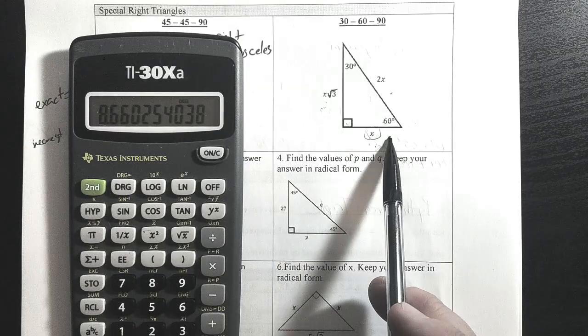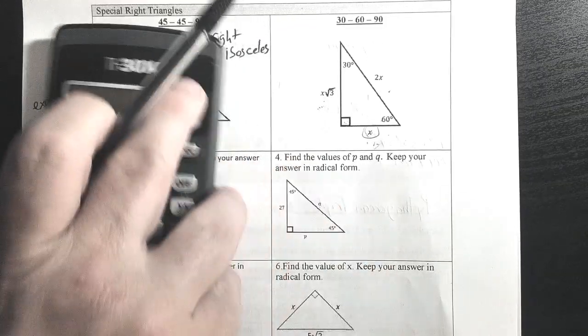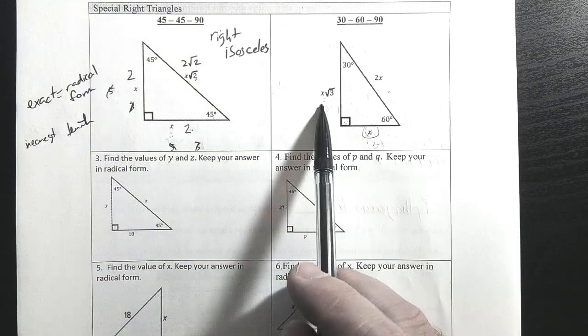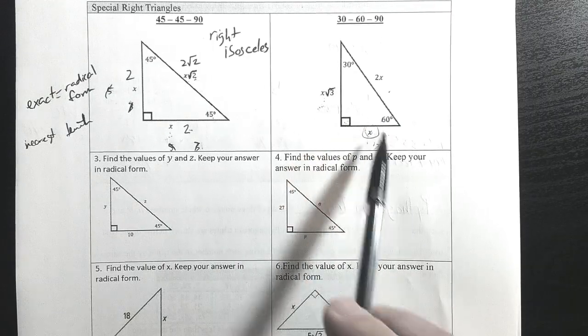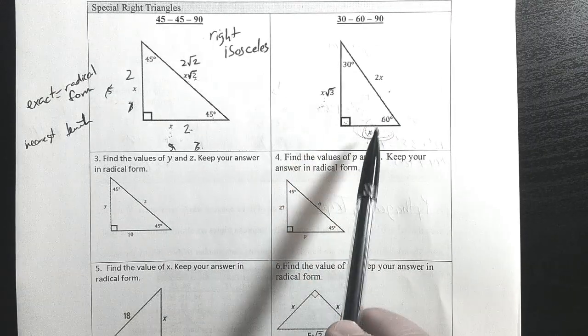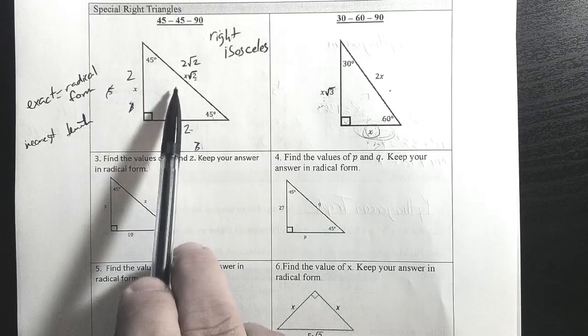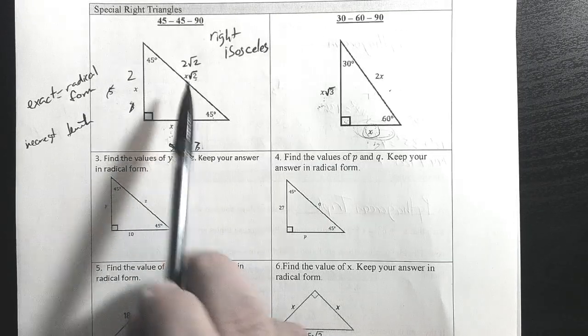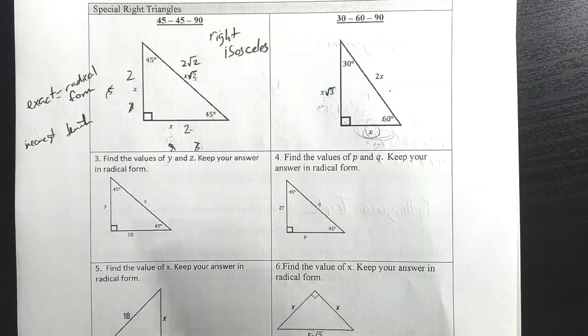So this was 5, this was 10, this was 8.7. So you get the idea. The number should make sense. In this case, this number should be bigger than this, but smaller than that. This should be double this. This should be the smallest number. Over here, these two numbers should be the same because they're both x, and this is x times the square root of 2. Again, that's 1.4 something, so it's going to be a little bit bigger than these guys.